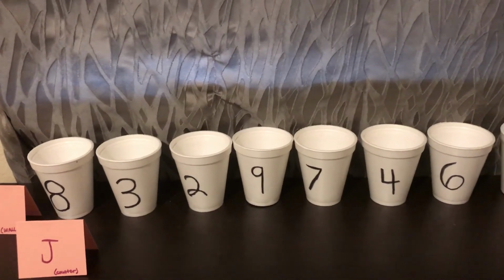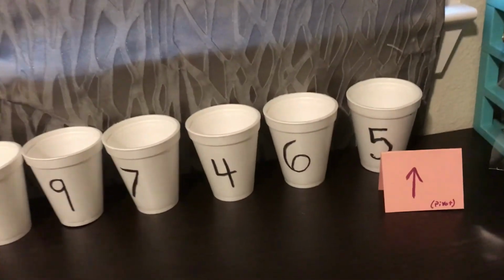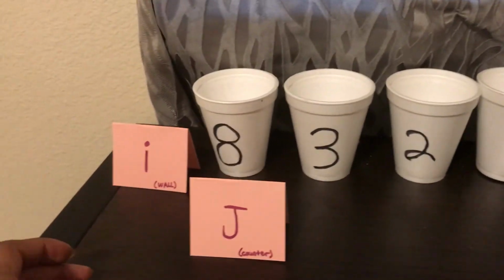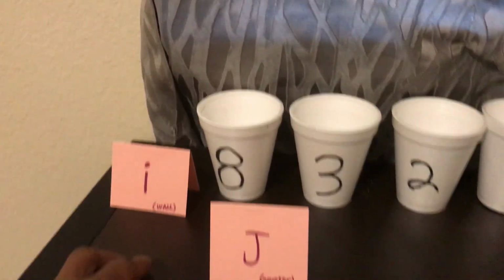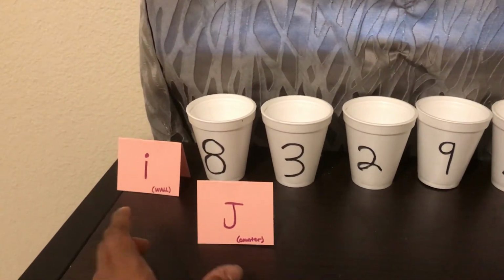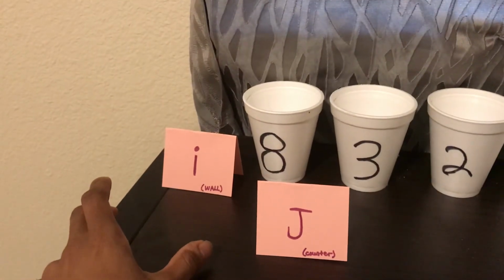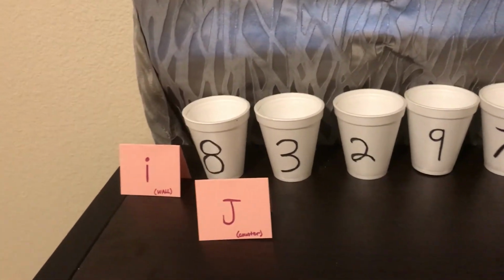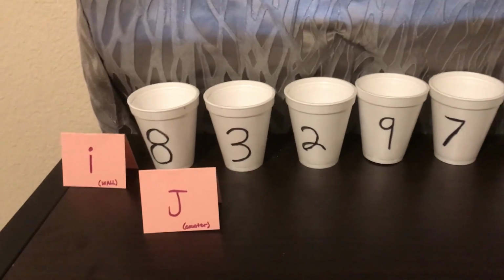The keys to quicksort is you will have a pivot, a counter, which is J, that will keep track of all the integers in the array, and your placeholder, and you'll have a variable I, which will be your wall, which will keep track of the sorted elements in the array.